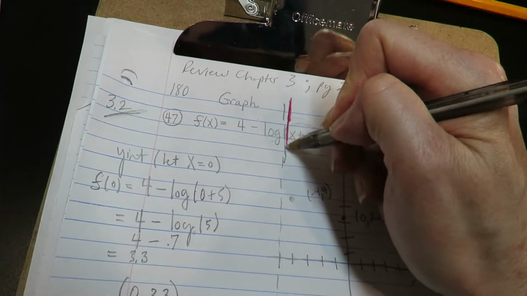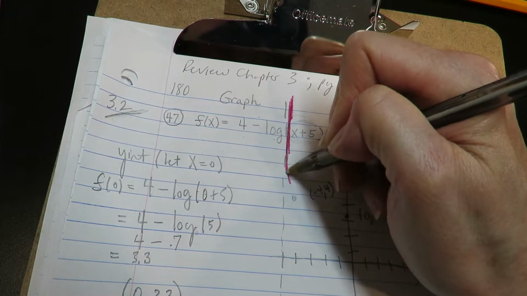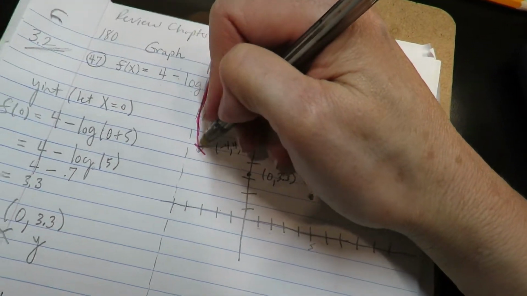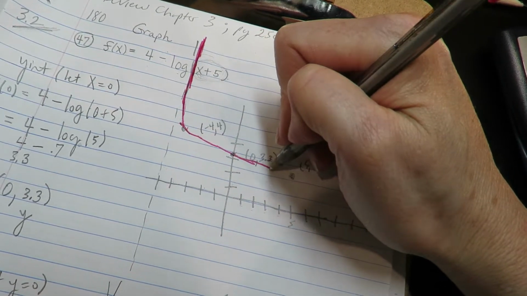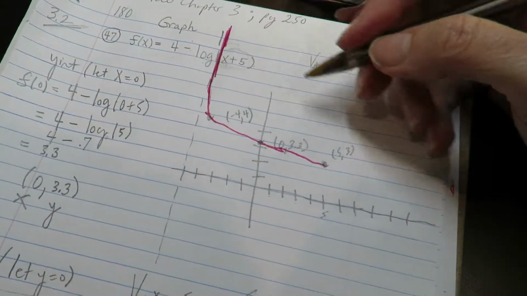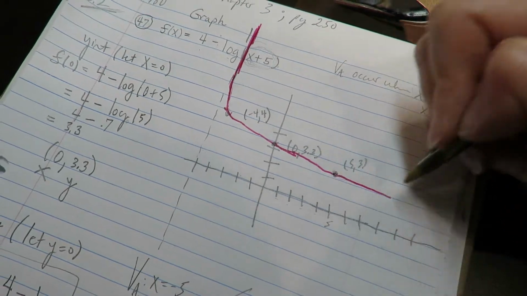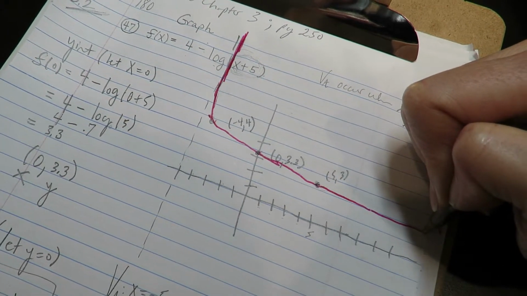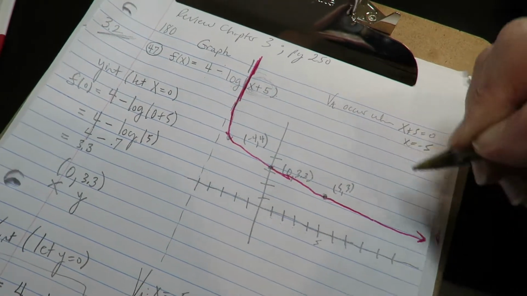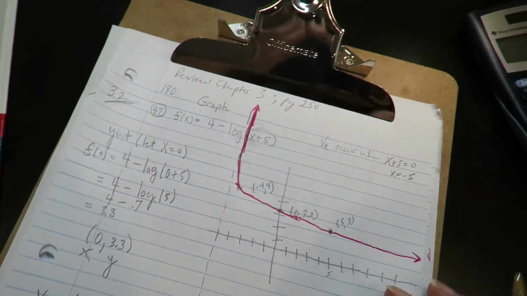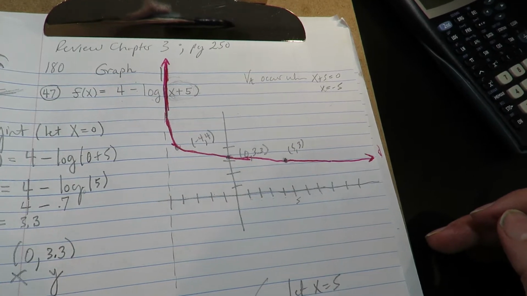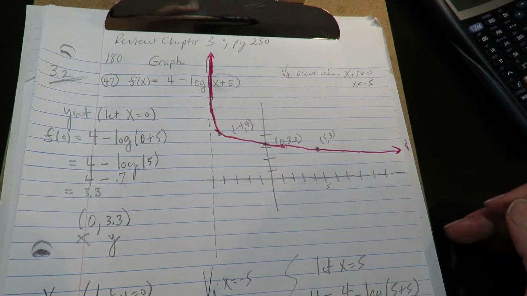So I need to make this look like a sort of hook-like shape. And again, I can't fit the x-intercept, so it looks like a to-be-continued sort of graph. All right, and that is what the log is going to look like.